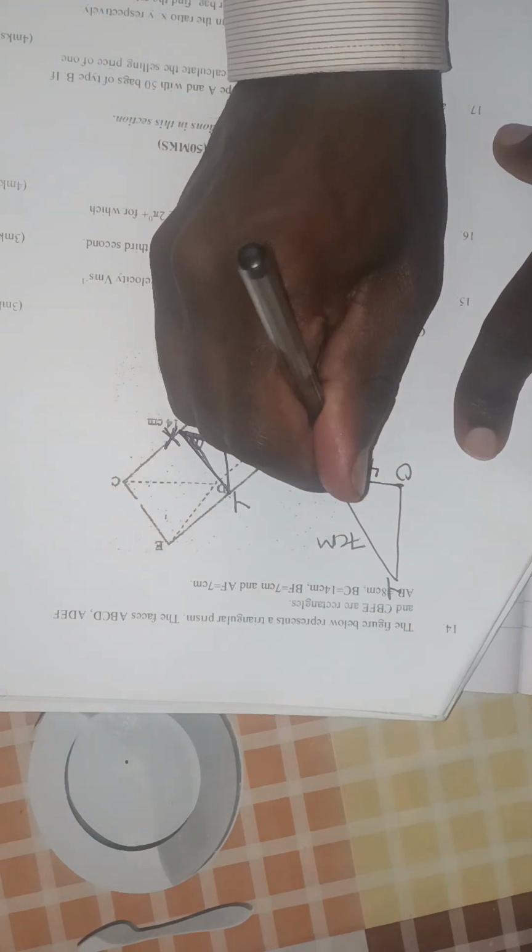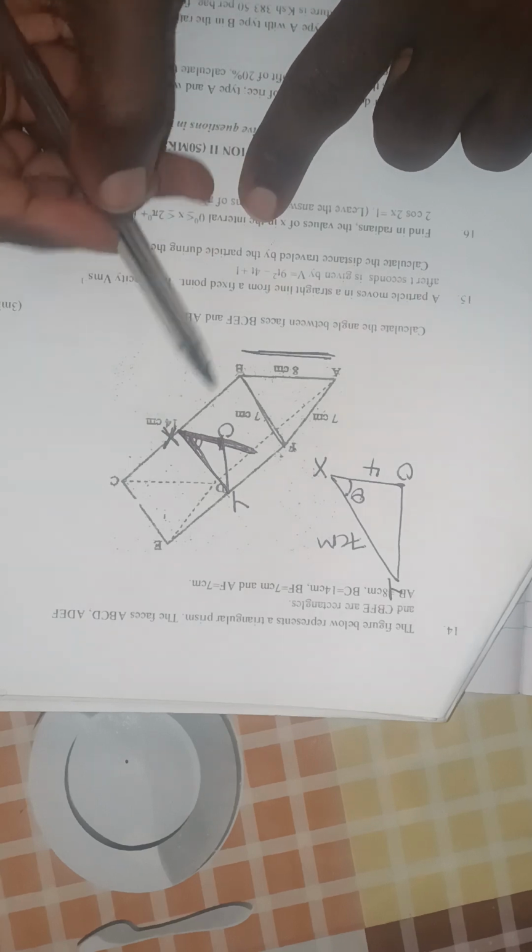And they're looking for this angle theta here. We are going to use trigonometric identities to get the angle formed at that point that represents the angle between planes BCEF and ABCD, the one at the base.